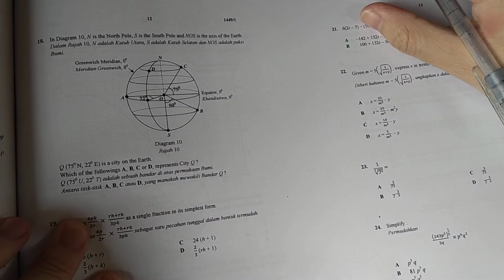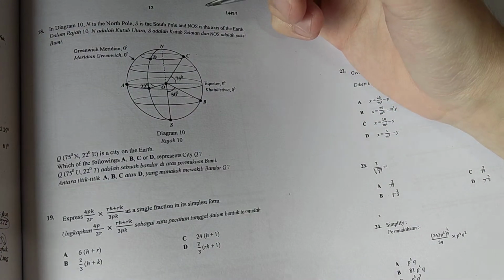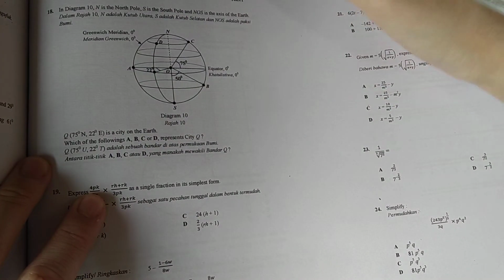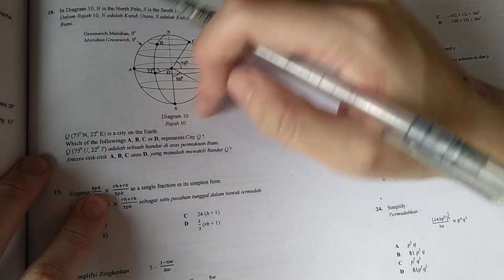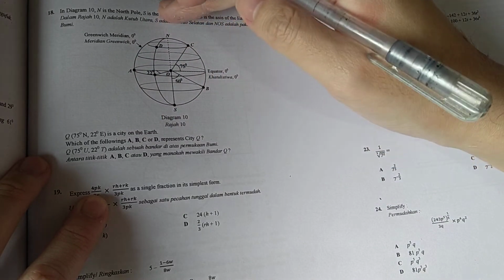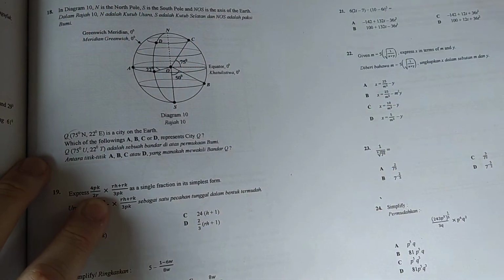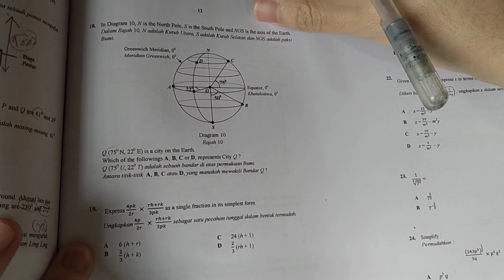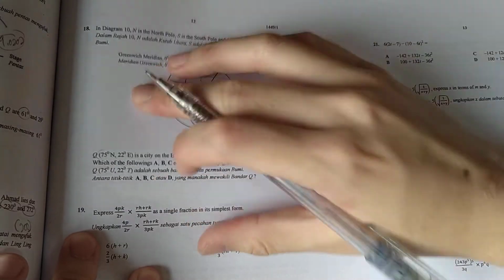Alright, number 18. In diagram 10, N is the north pole, S is the south pole, and NOS is the axis of Earth. This question also came out in Pasir Gudang set 2. Okay, this one is set 1. But in set 2, they ask it differently. They give you the same diagram, but the question is different. The coordinate is different. That is why I still recommend you do it. I still recommend you do this set, even though it's not similar. It's not the same actually. This one is more challenging actually.